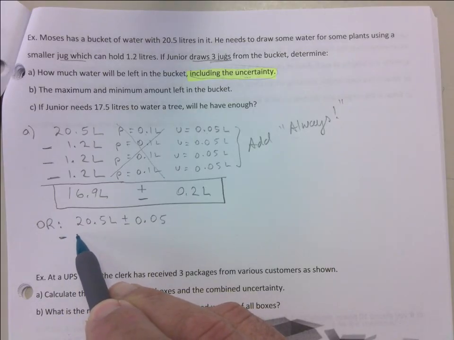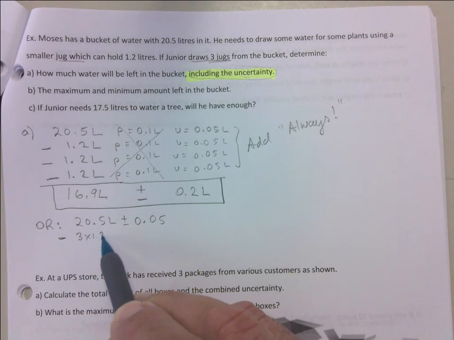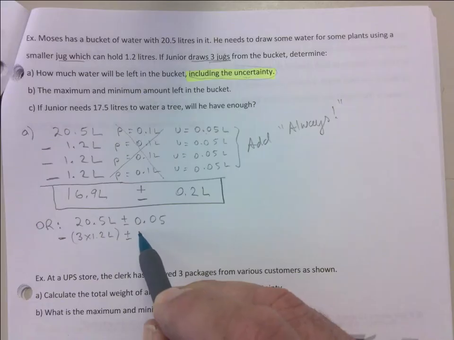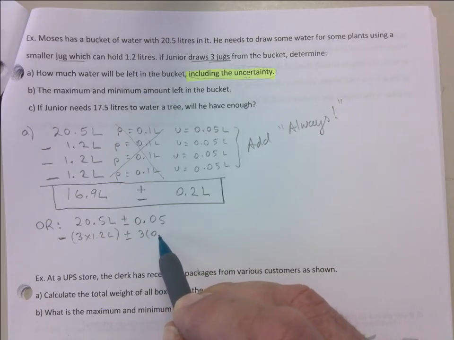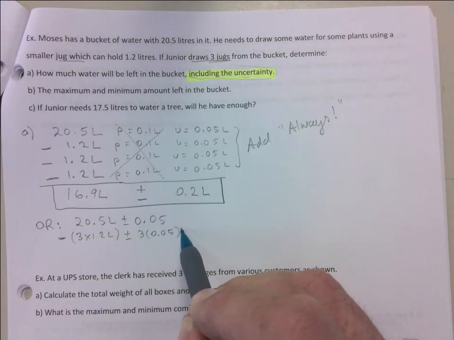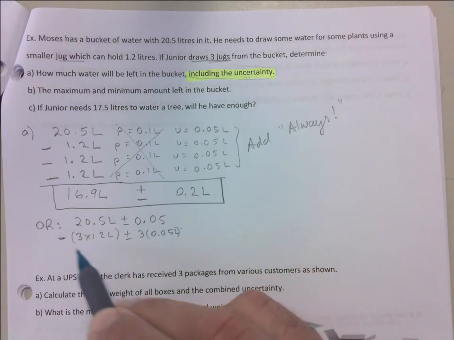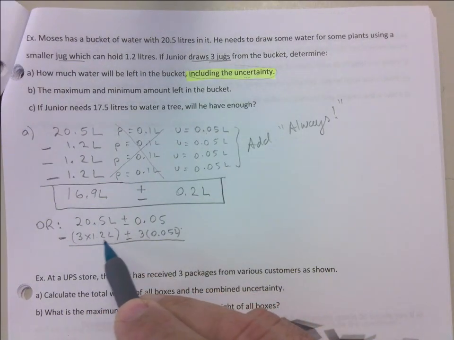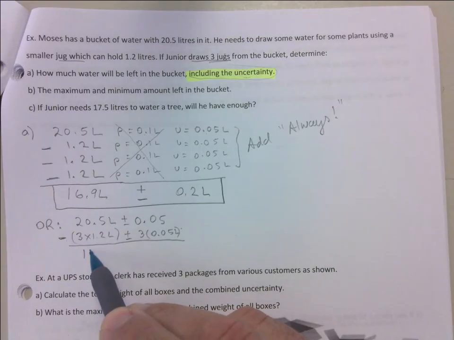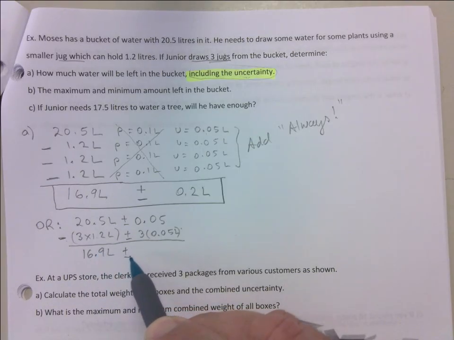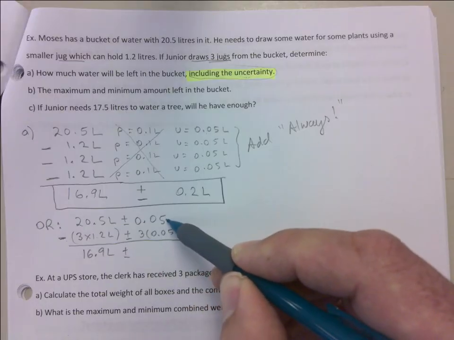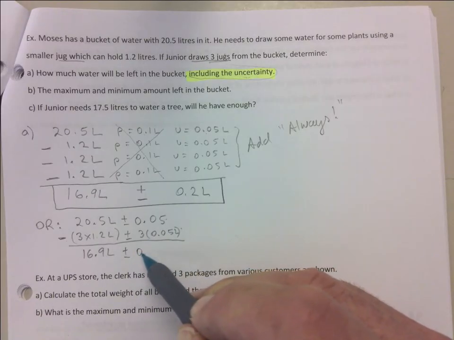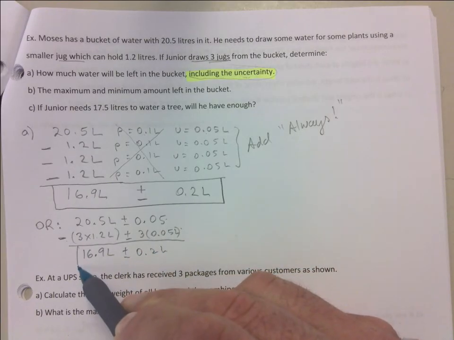minus, right, 3 times 1.2 liters for the first part plus 3 times 0.05 liters as well. So that would have been another way, right? 20.5 minus 3 of these, you still get 16.9 liters, plus or minus. Here you have to add them all. So 0.05 plus 3 times 0.05, it's still 0.2 of a liter. That doesn't change.